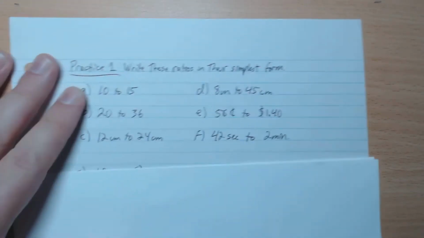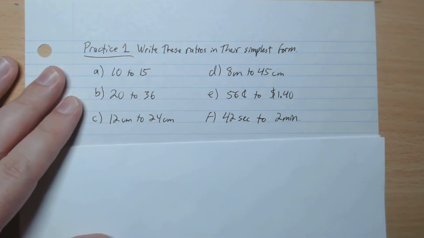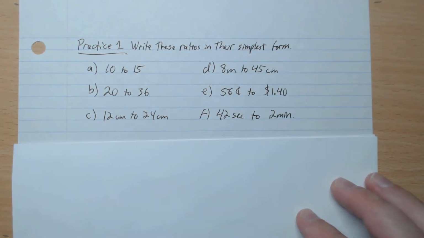So time for some practice. Here we are, practice number 1. Go ahead and write these ratios in their simplest form.